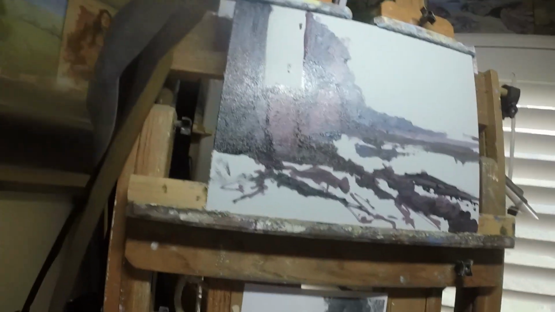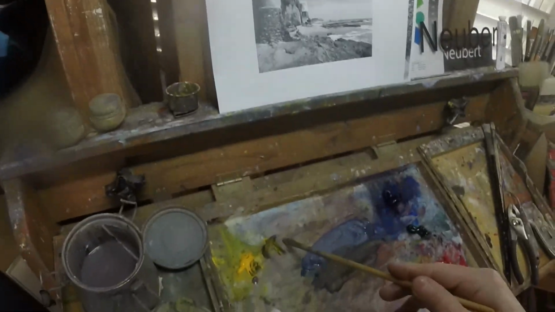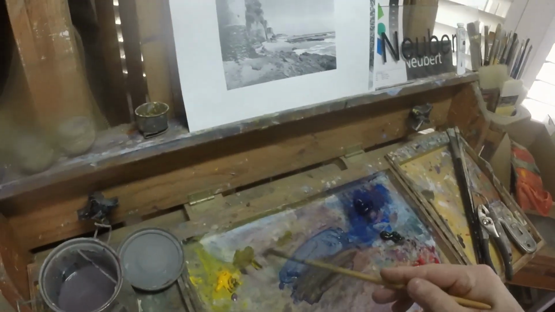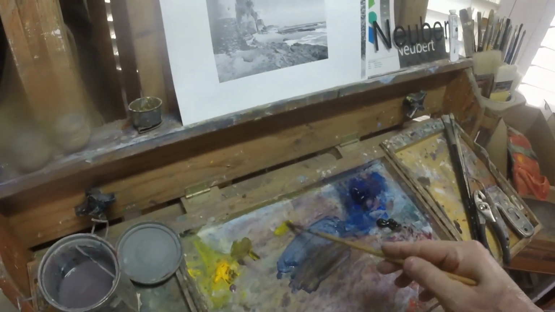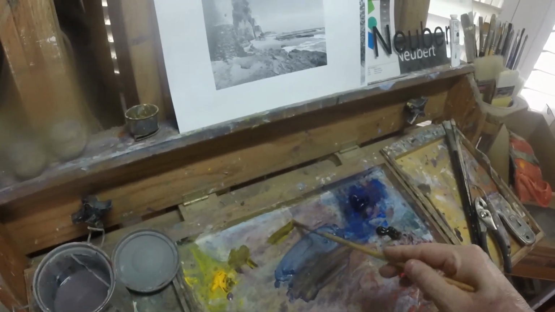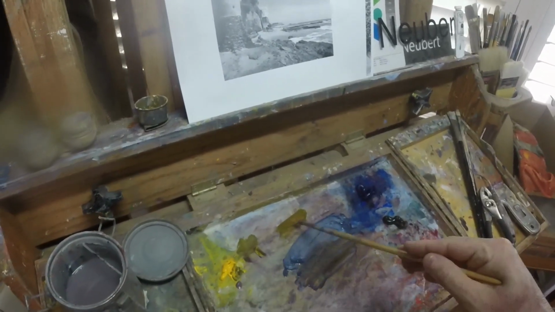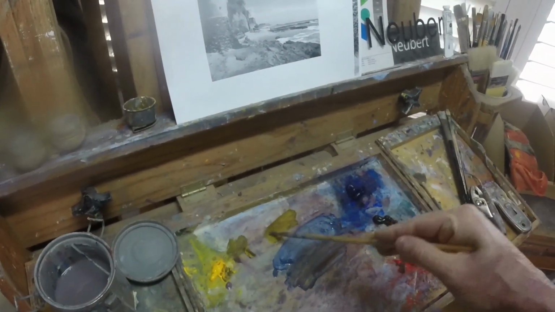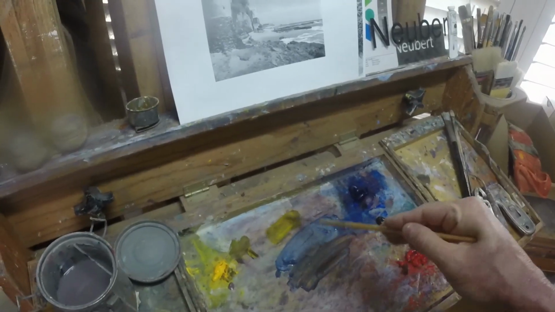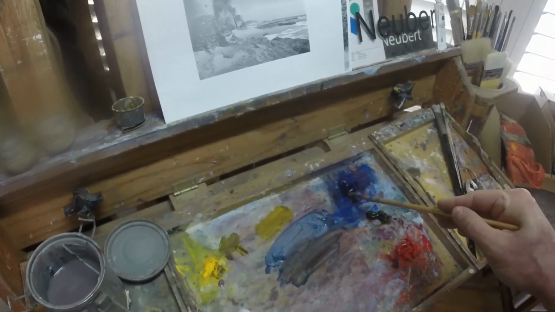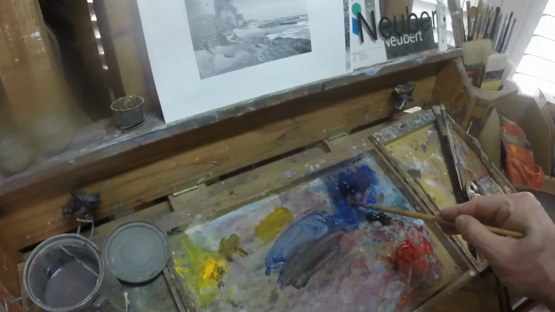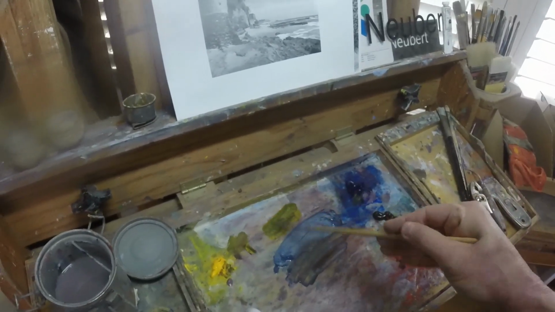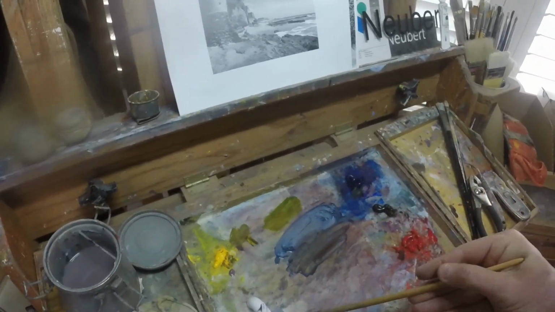Okay, so we're going to try and mix up a yellow ochre that we can work with here. I'm going to try and use some yellow, some of the brown. Just a touch of the blue. Bring up the white.